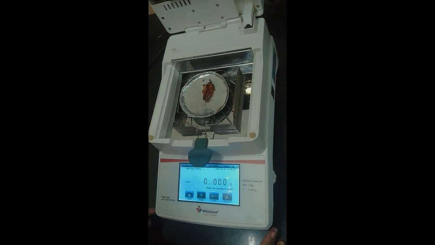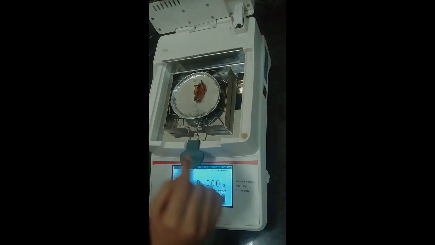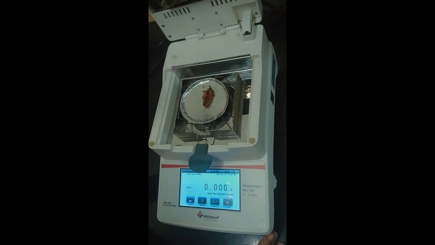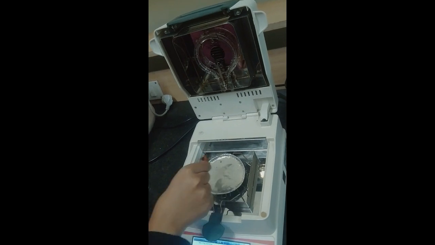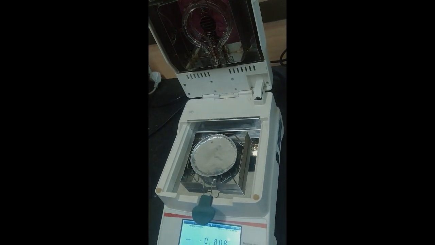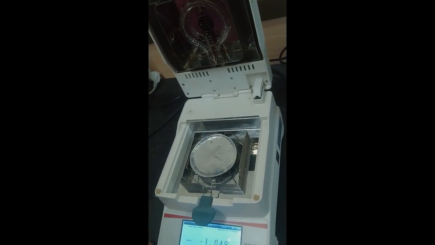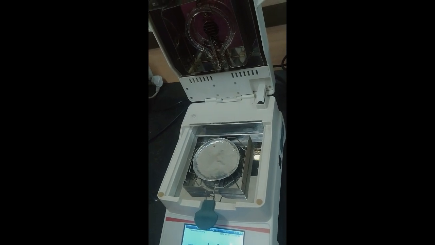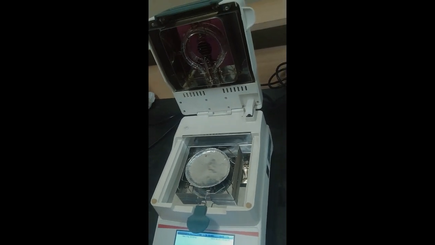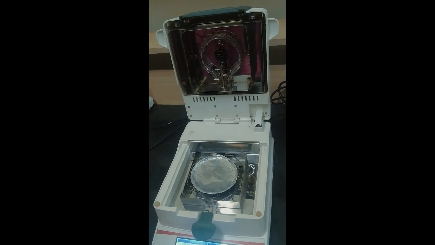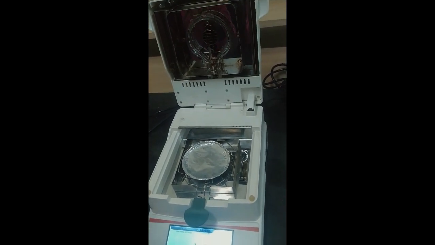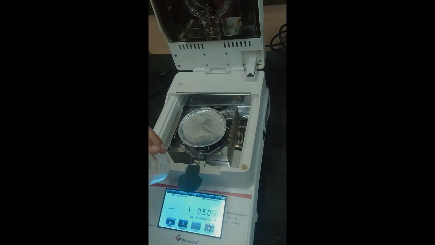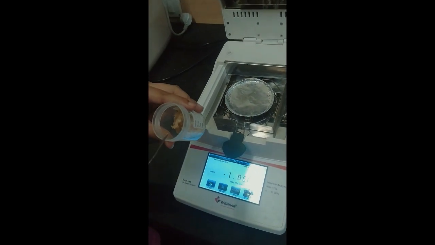If we look at the instrumentation of this machine, there is a halogen light. It provides heating. Then there is this platform on which we can put our sample. The weight range for this instrument is from 1 gram to 110 grams. It means we have to keep at least 1 gram of sample for the analysis. The sample that we are using now is whole wheat bread.